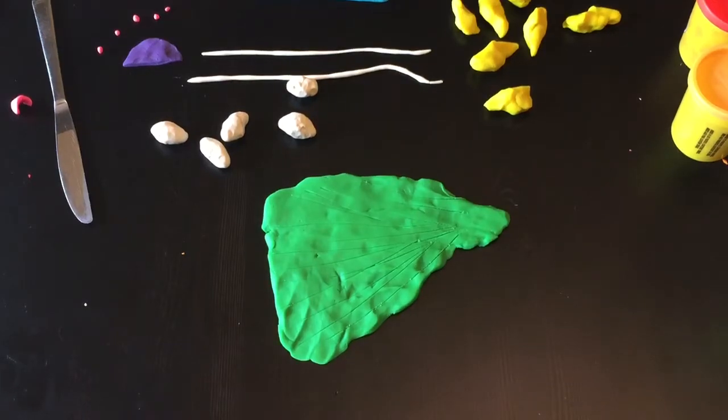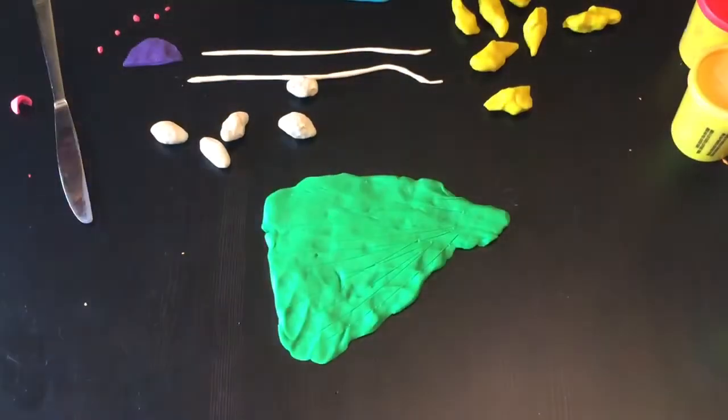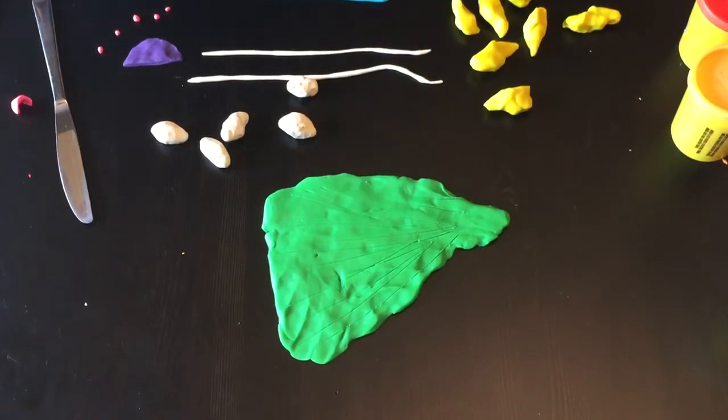Hi everyone, this is Dr. Hall. Today we're going to do the clay modeling of the anatomy of the breast.